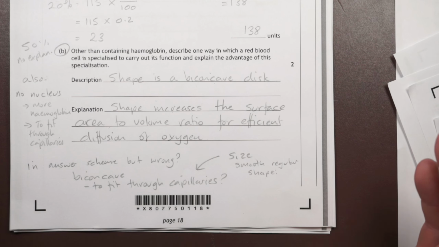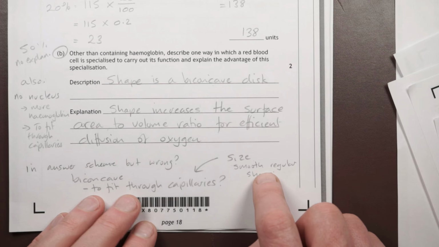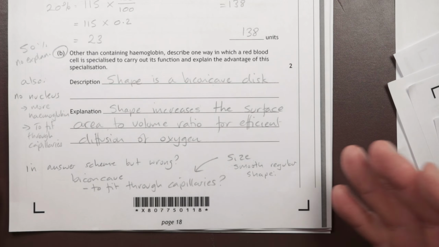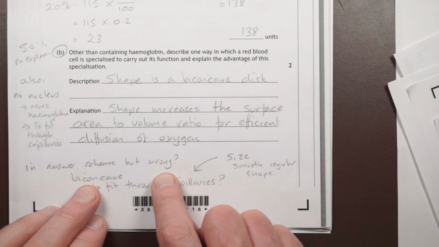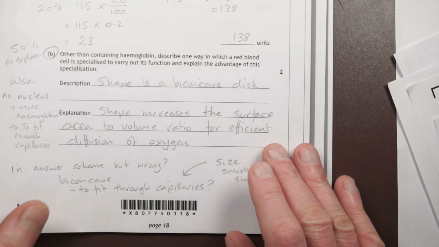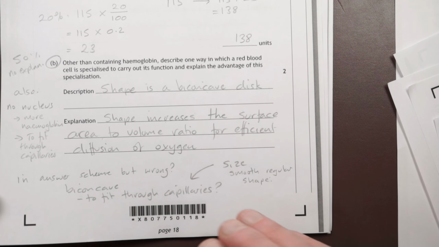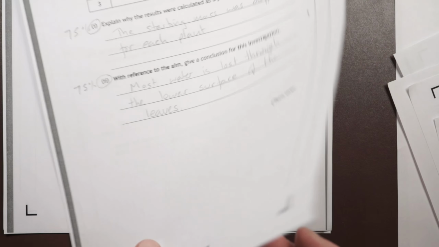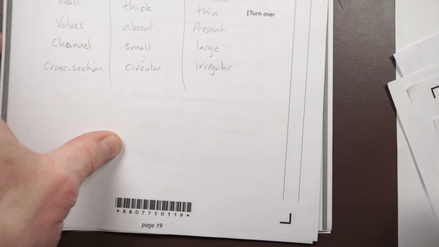The capillaries are the same size as the cell, and the biconcave is a smooth, regular shape rather than a sickle, which is what gives you sickle cell anemia. So I don't know. Biconcave is better than sickle cell, that's for sure, for fitting through capillaries, but it's more to do with its smoothness, the fact that they can't get tangled up with each other. But anyway, they give a mark for that, so well done if you got that mark, because I'm not sure you deserved it, but anyway, there you go.